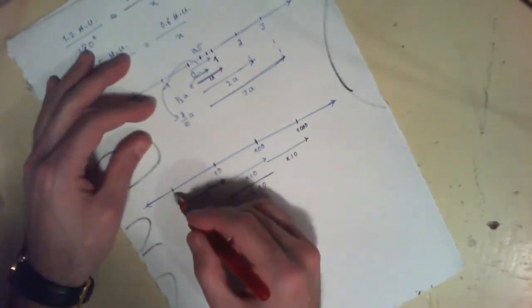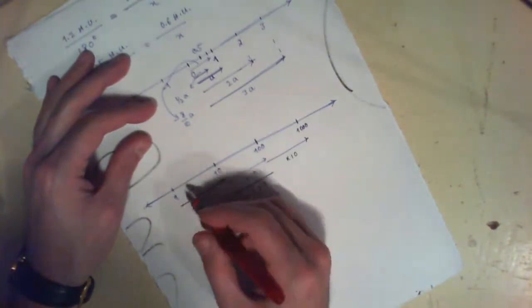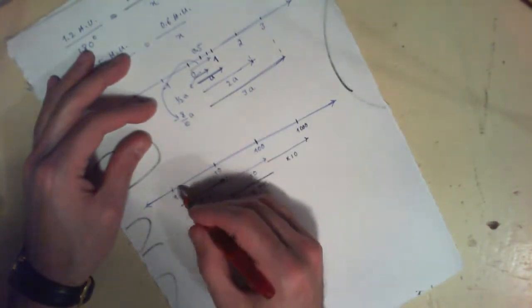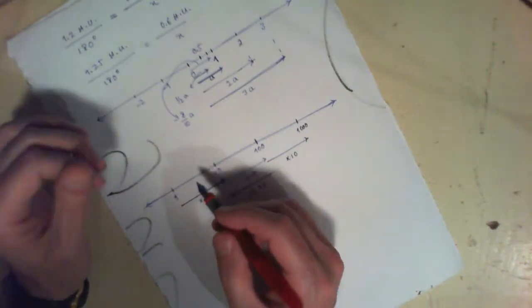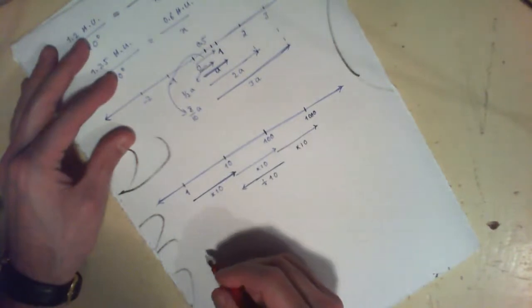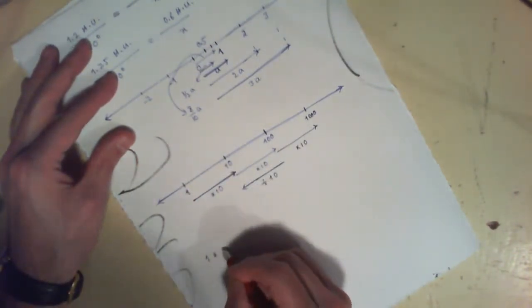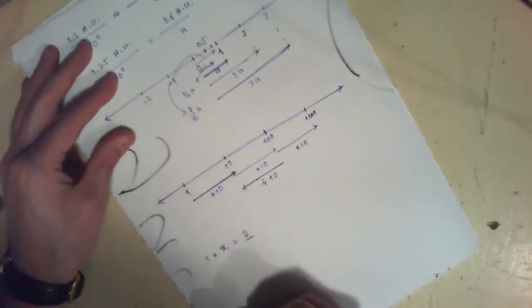So what that means is that if you multiply by 2, that would get you to 2 from 1. If you're at 1 and you want to get to 2, you have to multiply by some number to get to the number that you want.